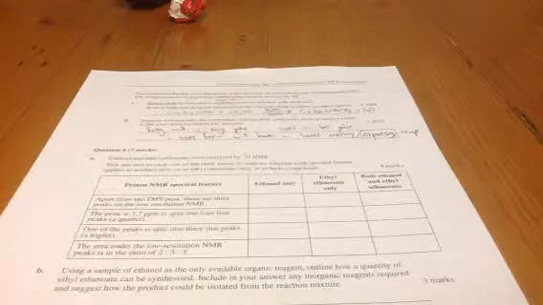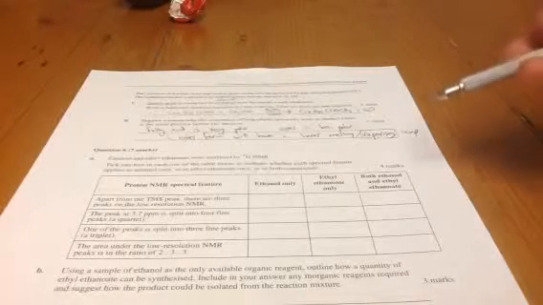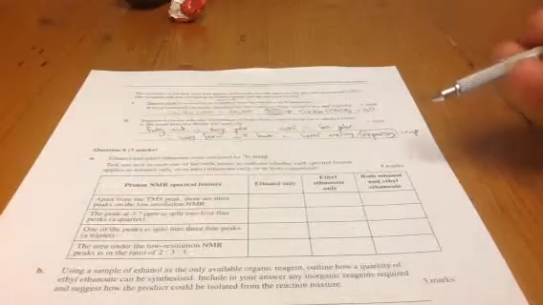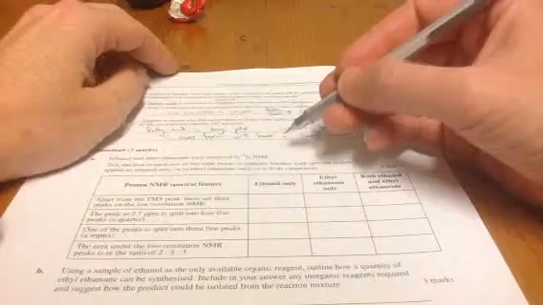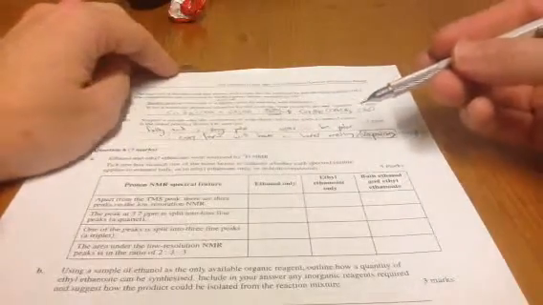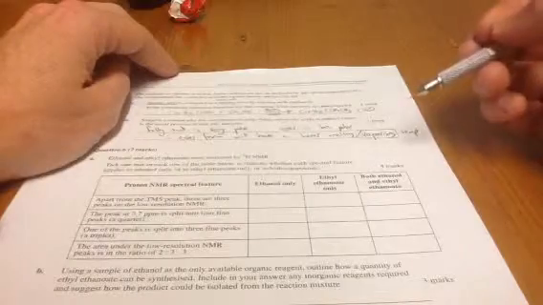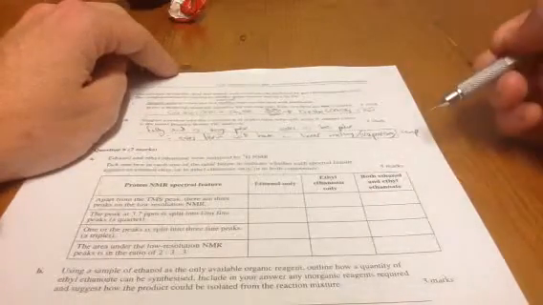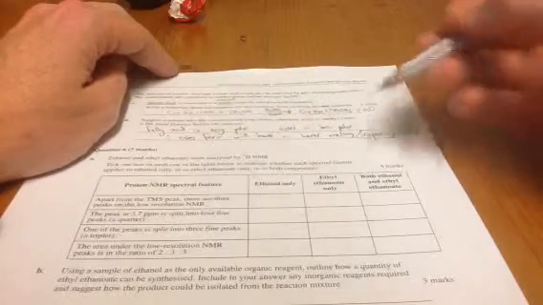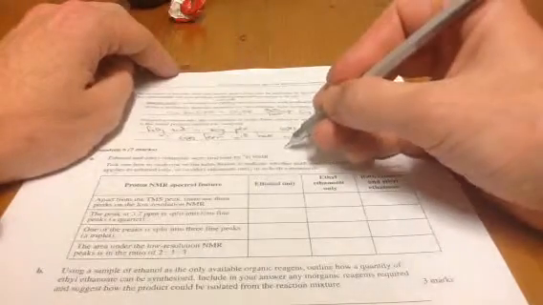Right, when looking at question 6, it's about the hydrogen NMR or proton NMR analysis of ethanol and ethyl ethanoate. I think one of the most important things is what the question doesn't say. And what it doesn't say is draw structural diagrams to help you get the right answer. So that's a really good bit of advice, I reckon.